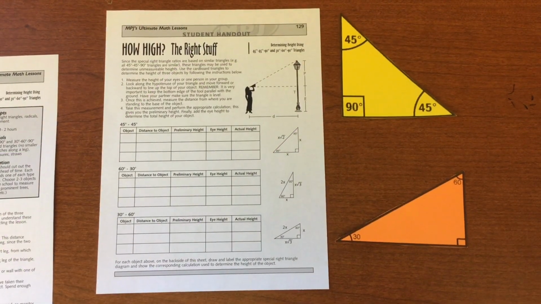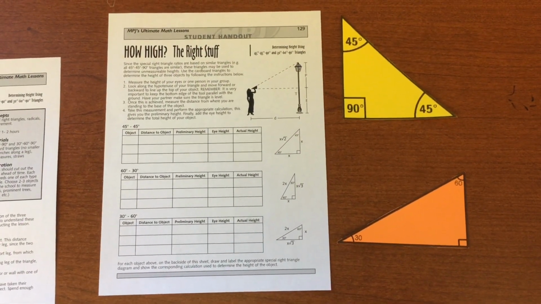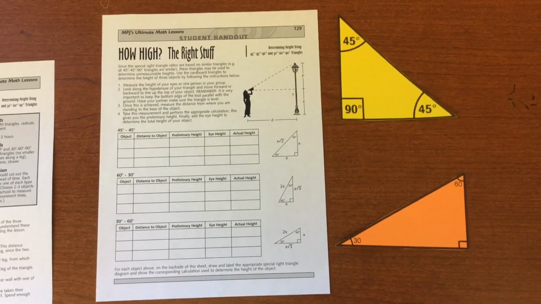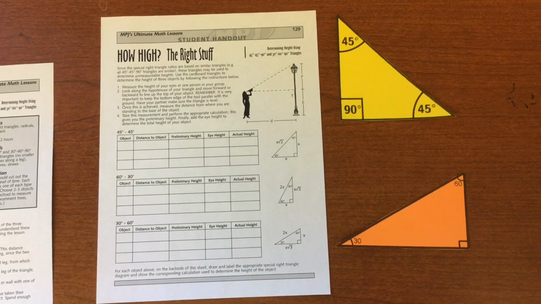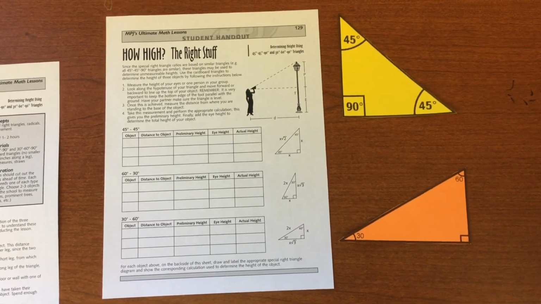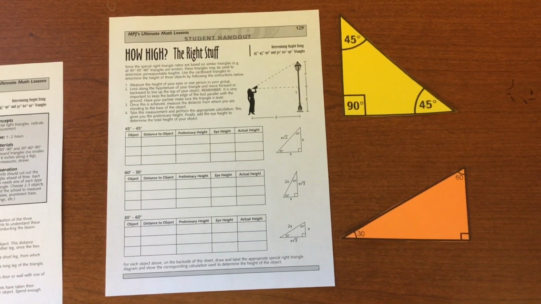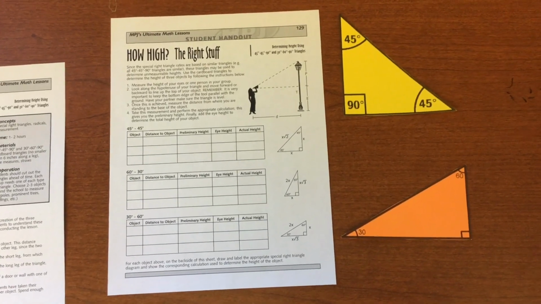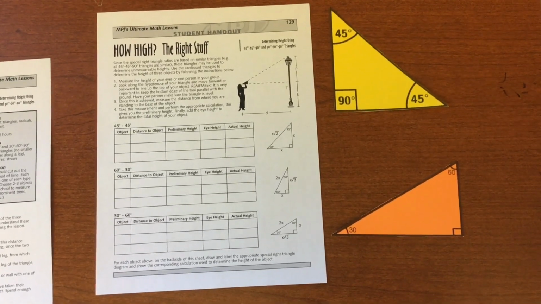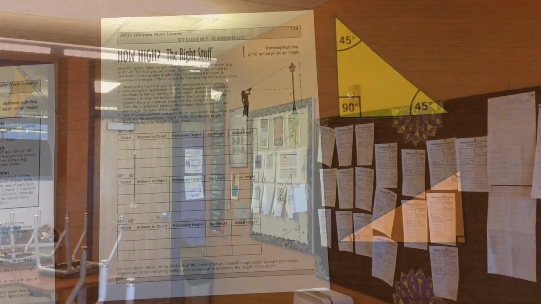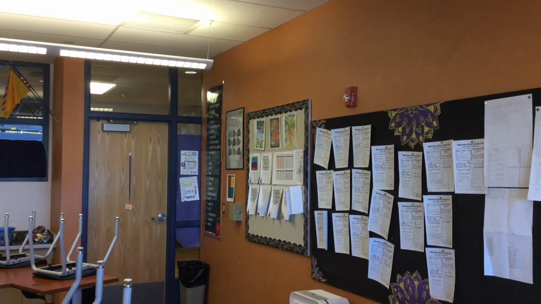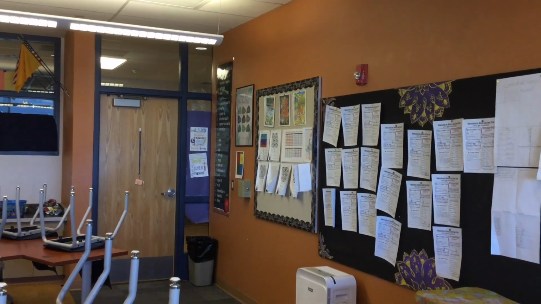Today we are going to pretend that we are surveyors, and you are going to get this handout as well as two triangles. You'll work in partners, and it's going to help us determine the height of objects that we can't measure because they are too tall. So I'm going to demonstrate this using our classroom, like how tall is our classroom, as an example. I'm going to use my 45, 45, 90 triangle to measure the height of the ceiling.